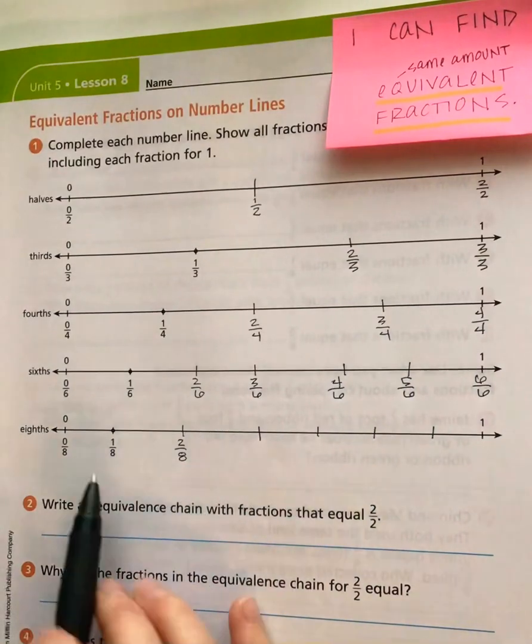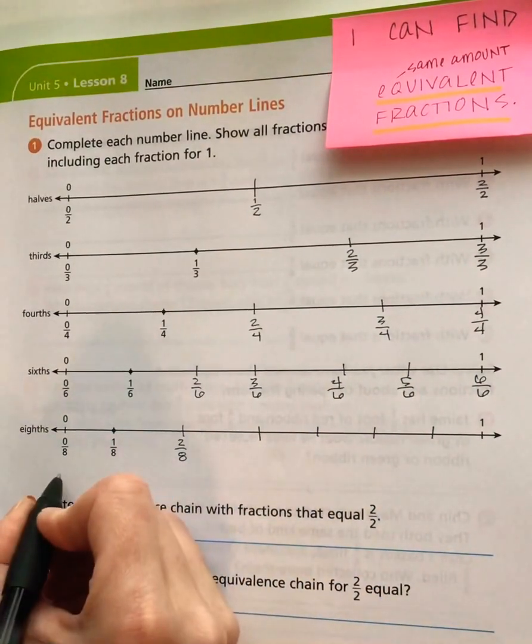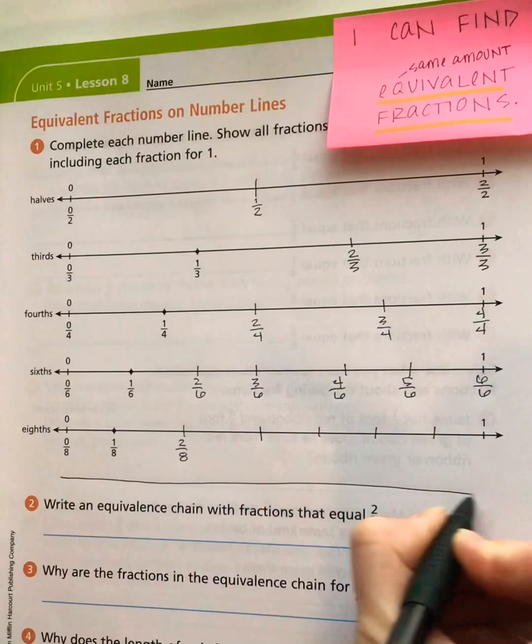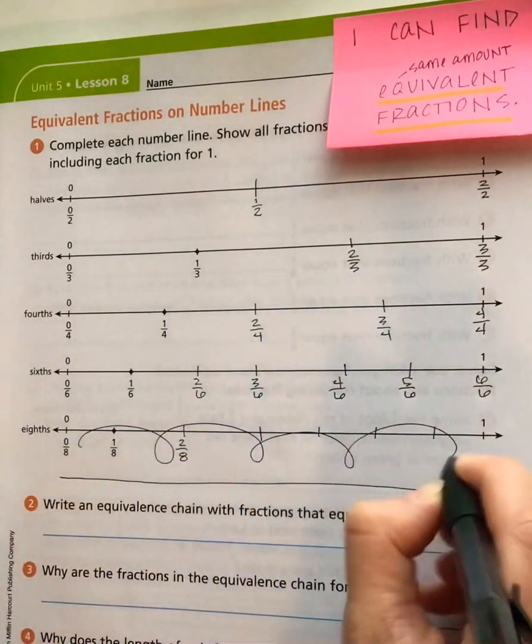Guys, I messed up. I only made 7 pieces, so I'm actually going to just make a new number line below this really quick to fix it. And then just cross this one out, which is fine.